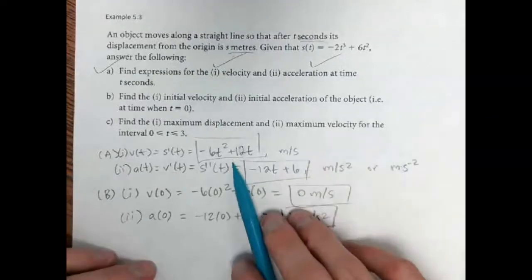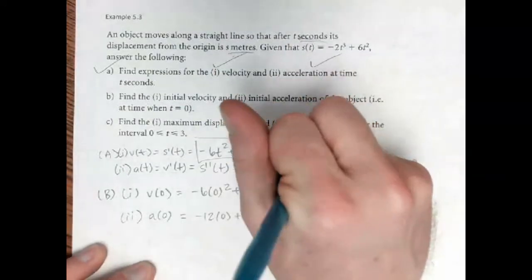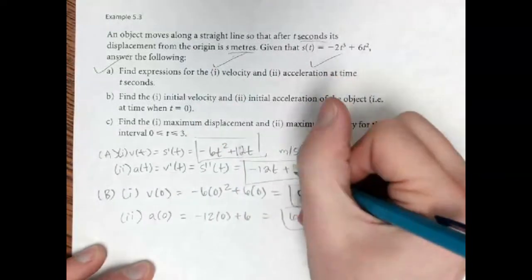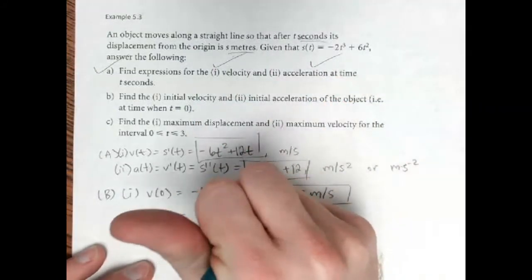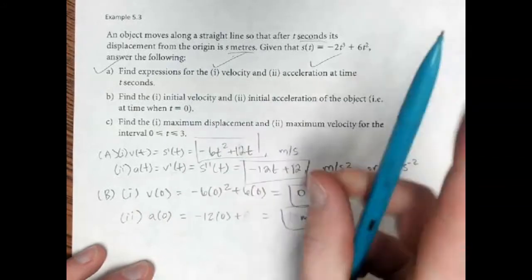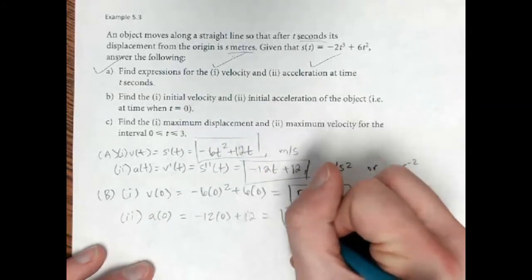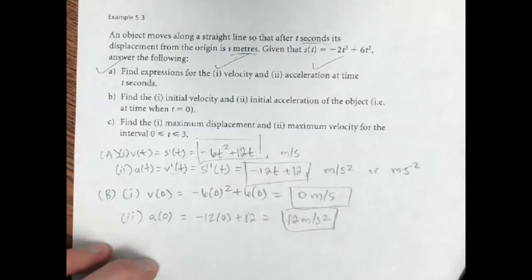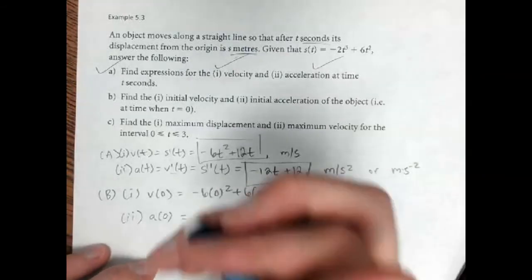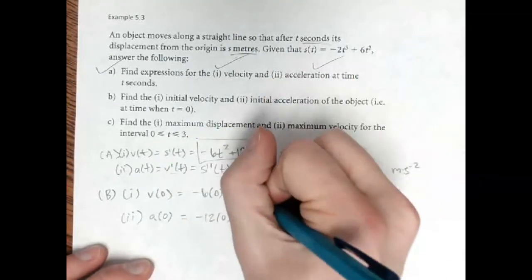But that should have been a 12t, which means this would have been a 12, which means this was a 12, and that was a 12. Okay, oops, sorry. I guess this one would be 12 times 0 too, if you want to fix it. Doesn't really matter since it's still 0.